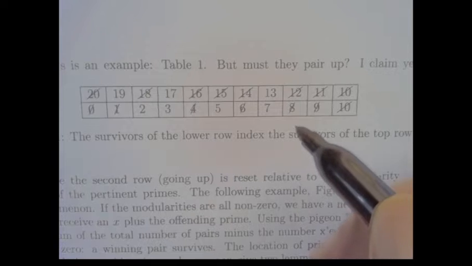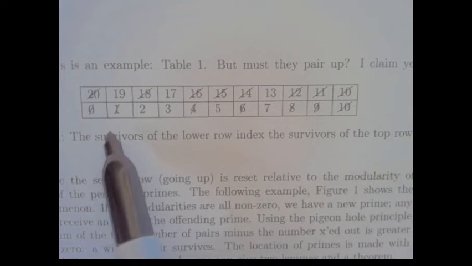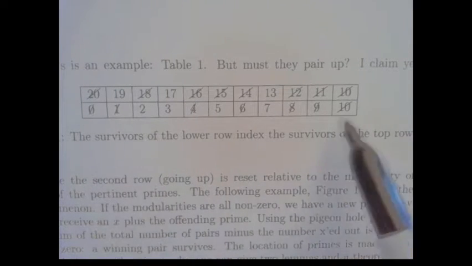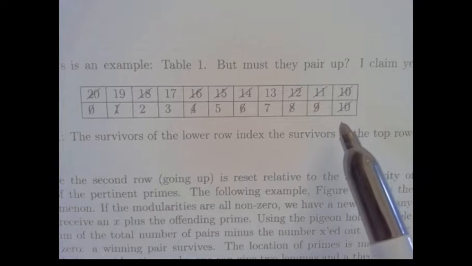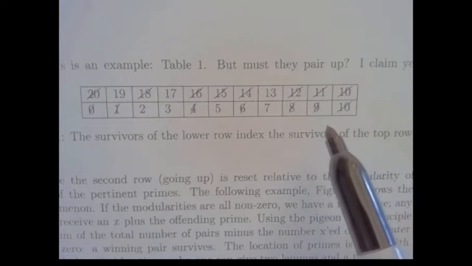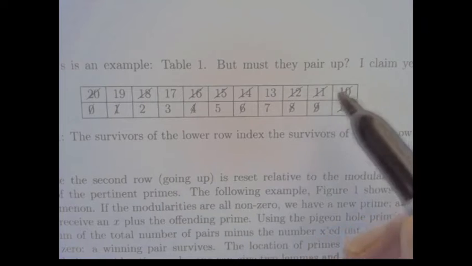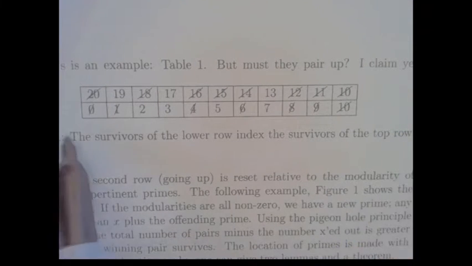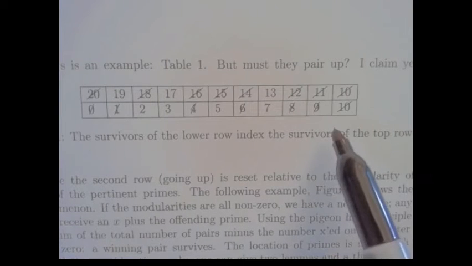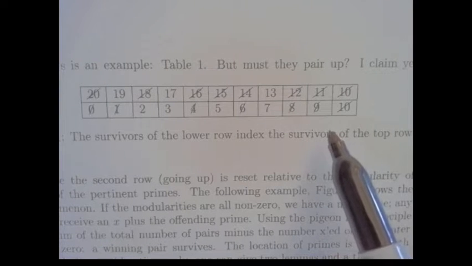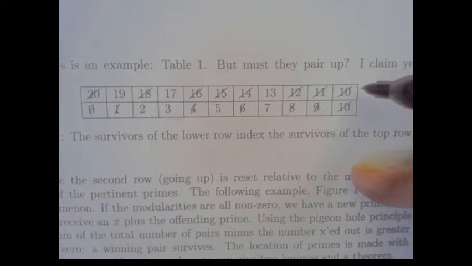The kind of rub with that is that the density of 1s in the lower row is quite a lot, because I'm not removing the 3, whereas I'm removing all the 3 multiples up here. I'm not removing the 5, but I'm removing all the 5 multiples up here. So I get a pretty good stretch with nothing but 1s. And up here, the 0s are getting more numerous.